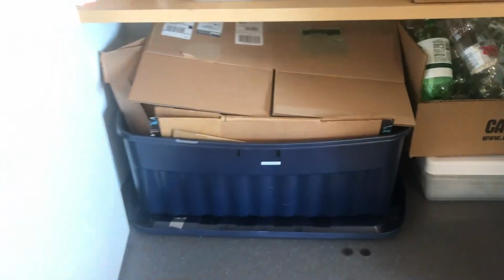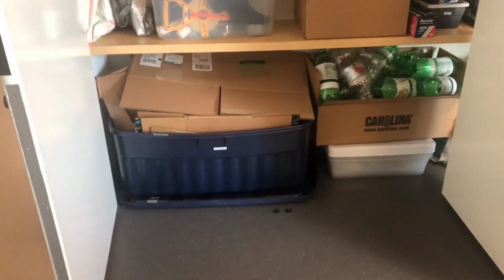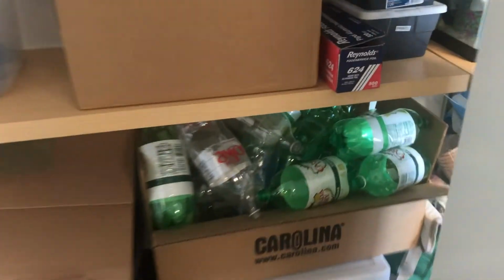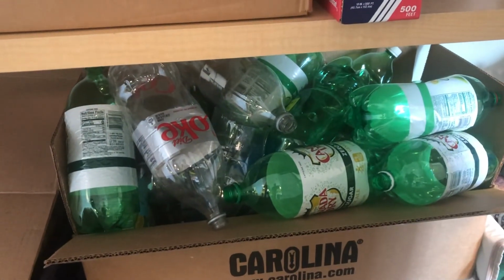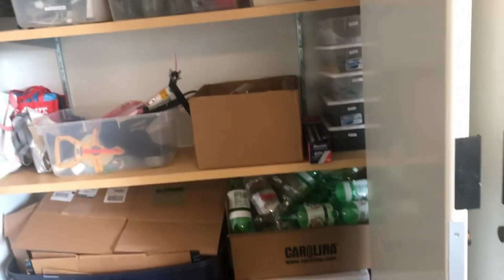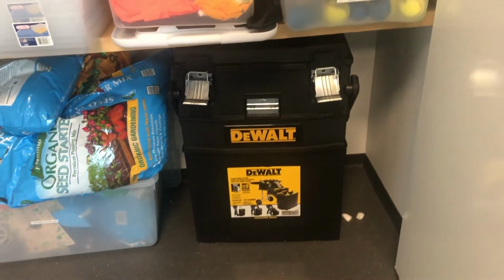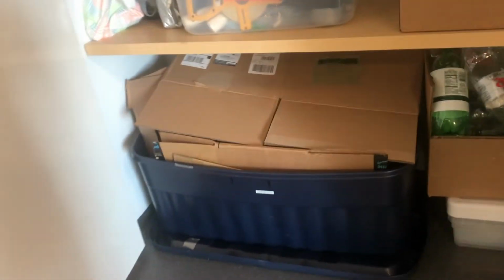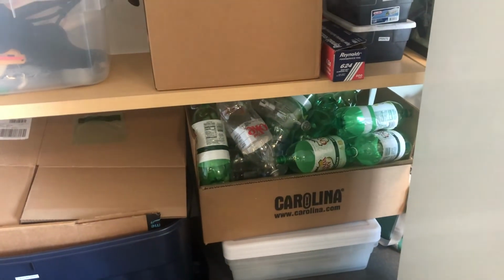If you need any cardboard, it is here in this second cabinet. And then we have 2-liter bottles if you want to use them. I'm going to say you cannot use the foam cutter while I am not here, so no tools. Anything here is a yes, and cardboard and 2-liter bottles are also a yes.